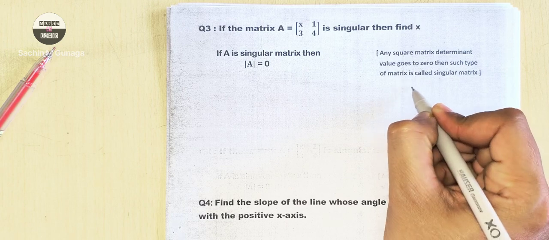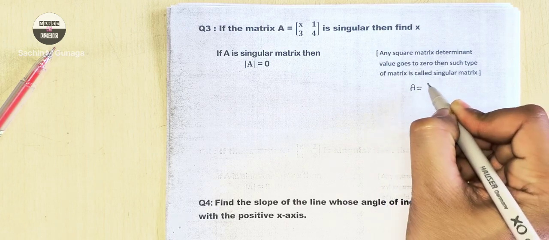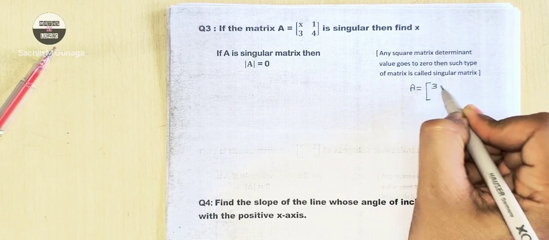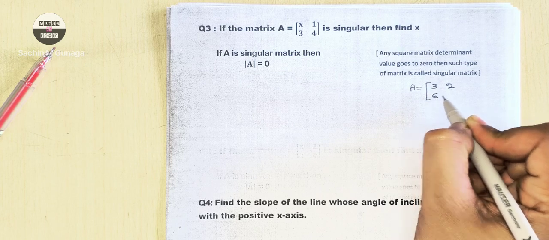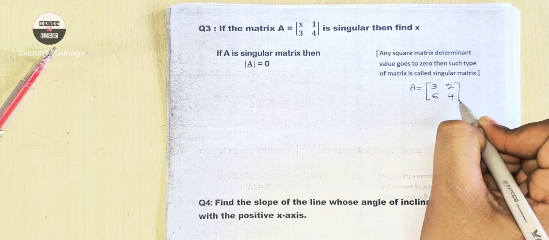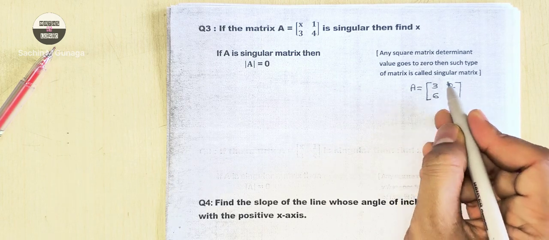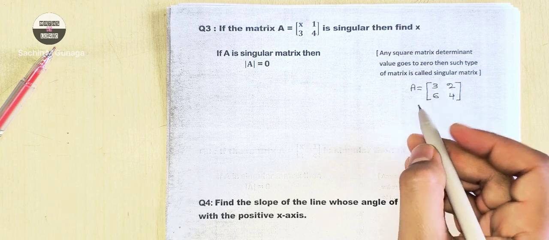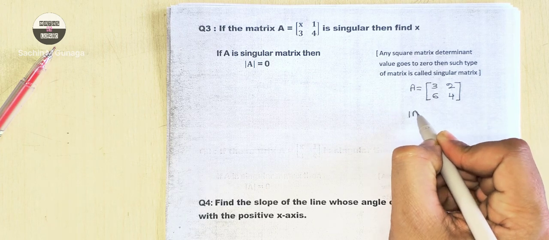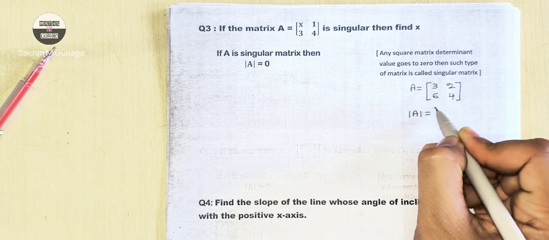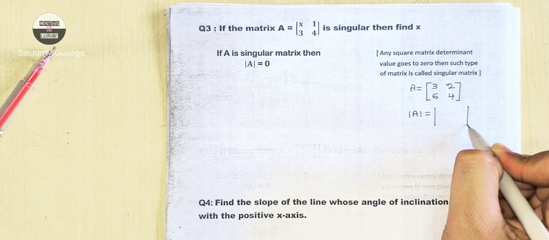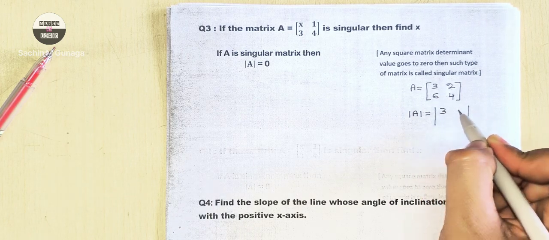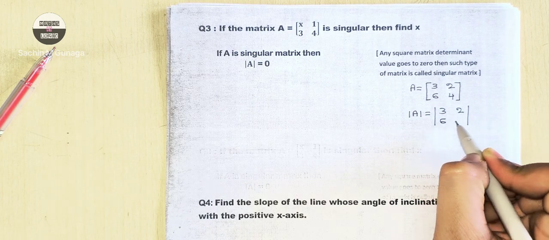For example, suppose I take A is equal to one matrix, that is 3, 2, 6, 4. So we need to find out the determinant of this A matrix. So this is the determinant symbol, then mention here A, that is 3, 2, 6, 4.